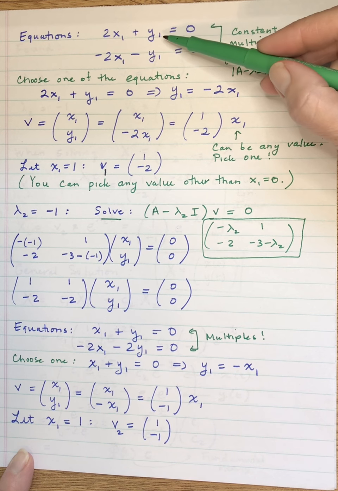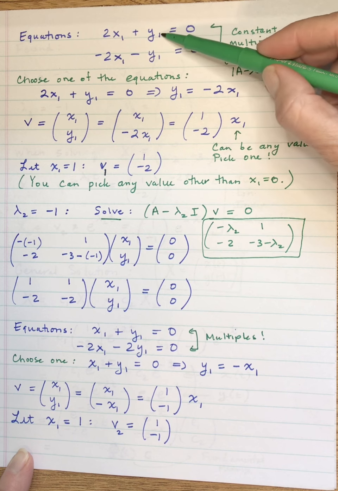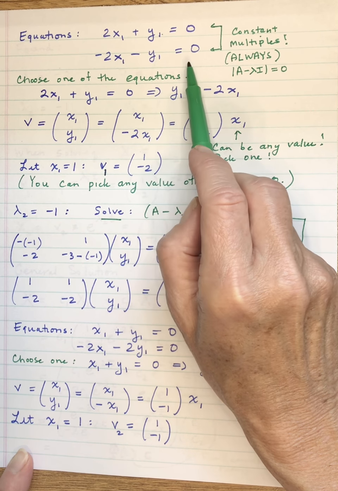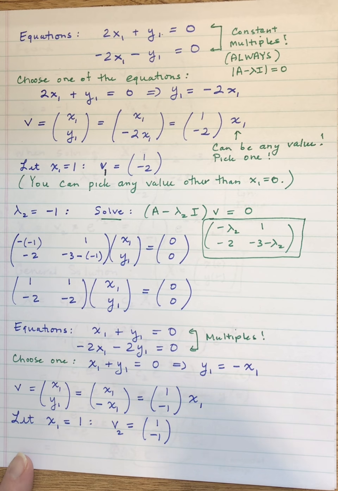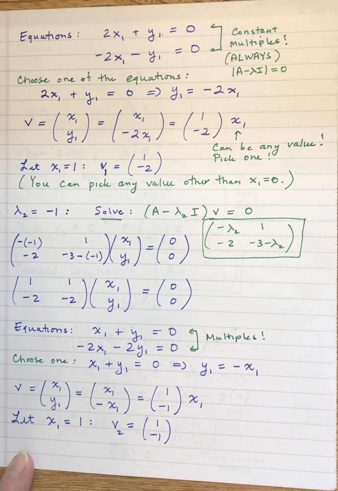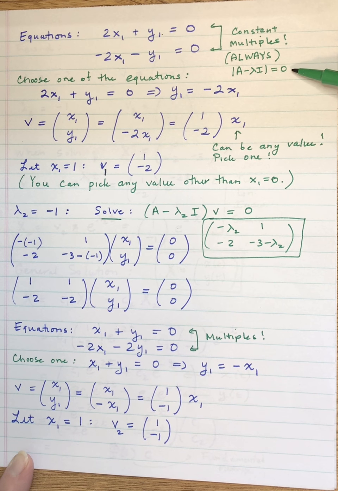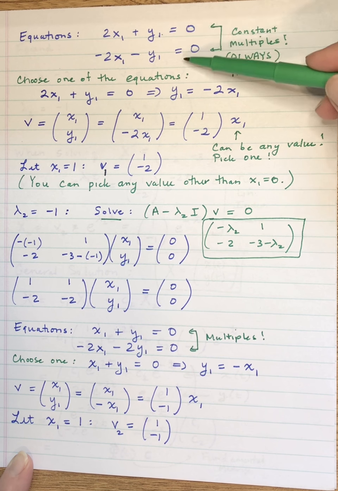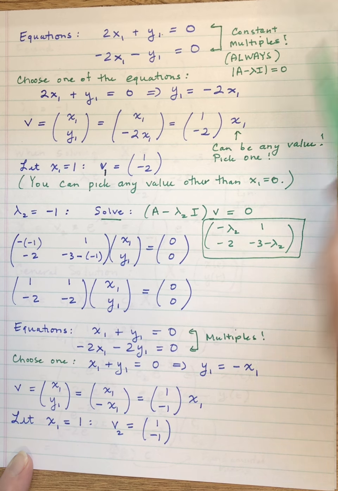So we have the equations 2x sub 1 plus y sub 1 equals 0, and minus 2x sub 1 minus y sub 1 equals 0 from that system of equations. Now notice these equations are just constant multiples of one another, and that's always going to be true because we found the eigenvalues, and the determinant of A minus lambda I is 0. So since these are the same equations, just pick one of them.